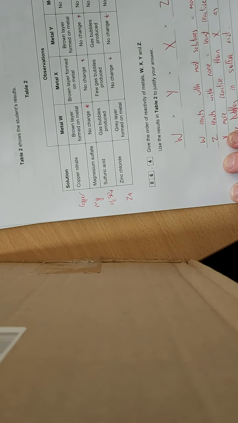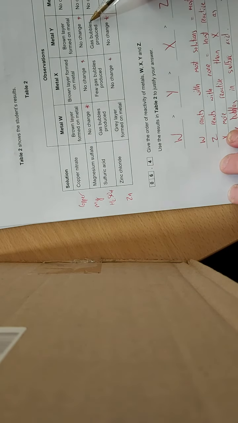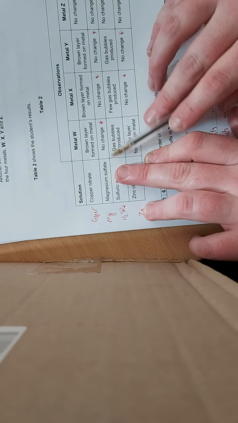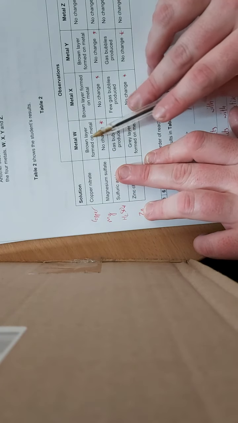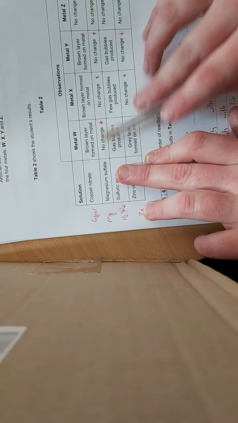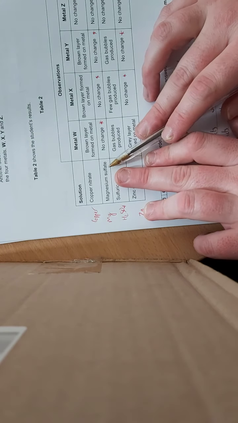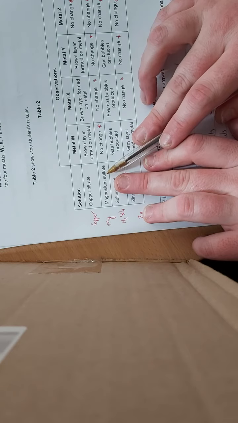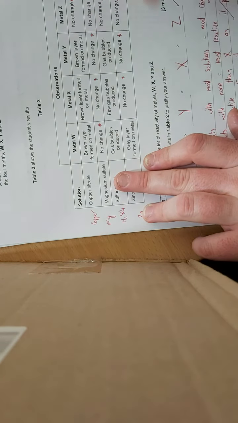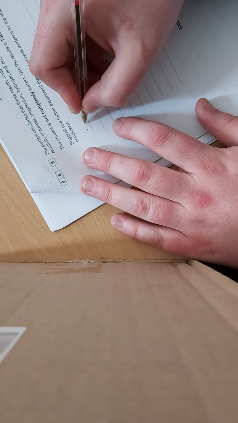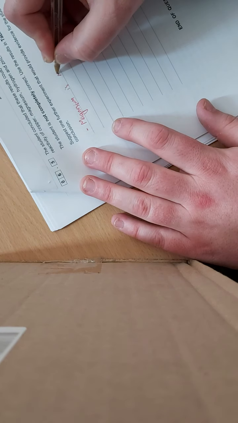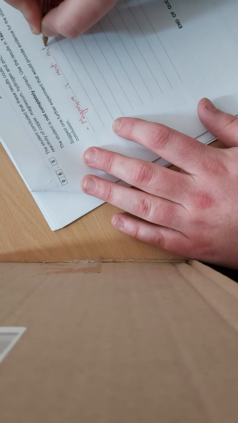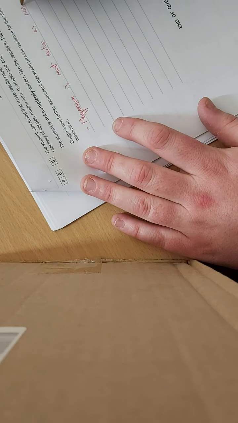So what we can say here, and we're looking at the displacement, is that magnesium is the most reactive metal in the sense that it's not getting displaced by any of these other metals. So thinking back to your reactivity series, this magnesium here in the magnesium sulfate isn't getting kicked out because it's really reactive. Okay, and that would be something this student is right about. So we can say magnesium is the most reactive as none of the metals displace it.